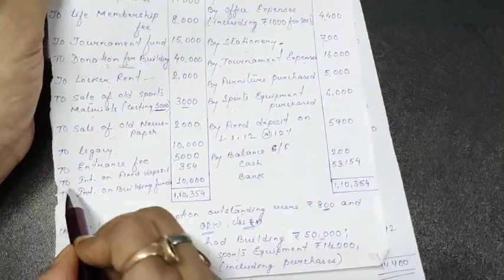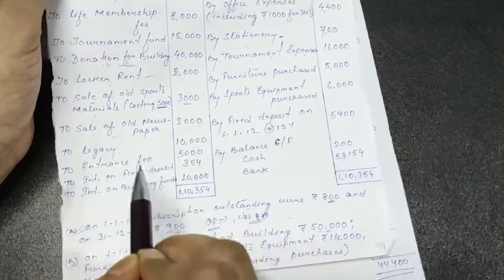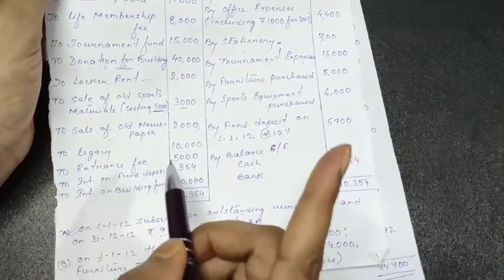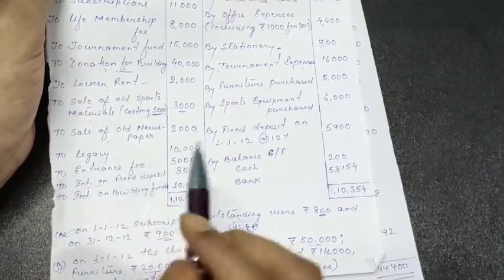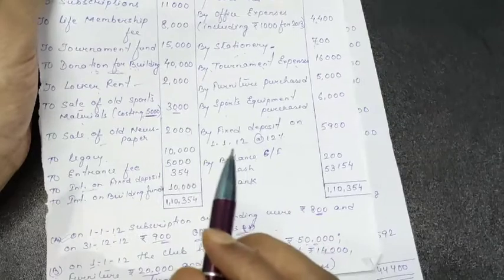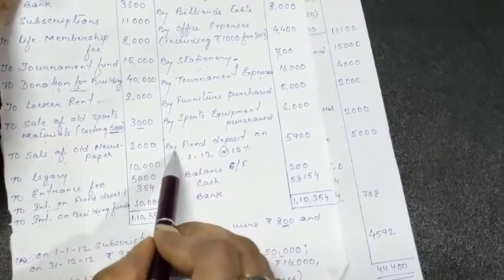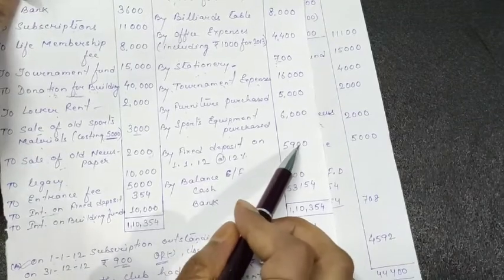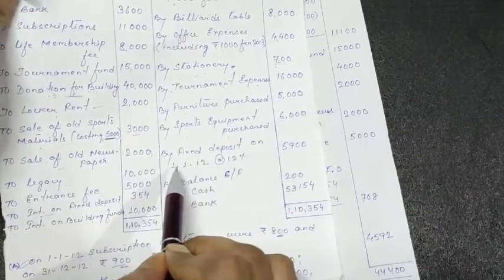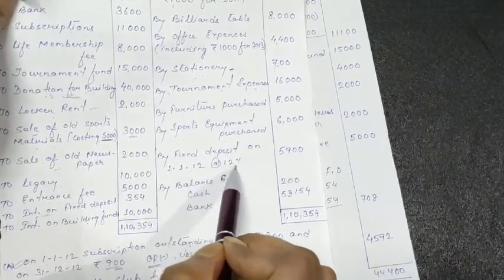Now next one is to interest on fixed deposit. See, fixed deposit will not come in the solution, but its interest will be recorded. Now there is a small working hidden adjustment here. Now, what is a hidden adjustment? I will show you. See, as per the question, there was a fixed deposit of how much? 5900 in the beginning of the year as per the date, and the rate of interest was how much?